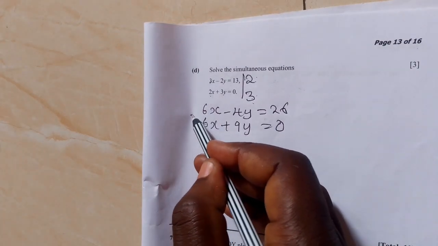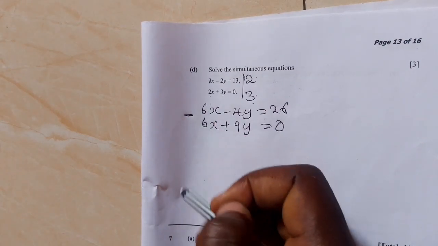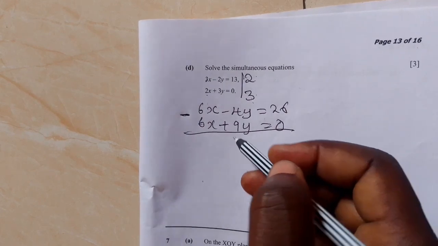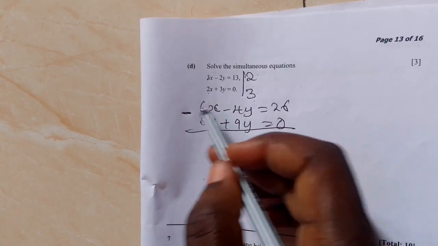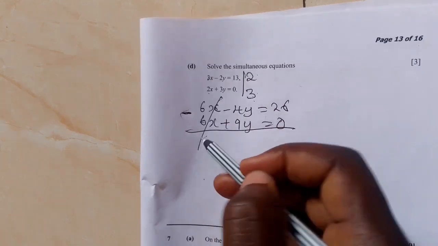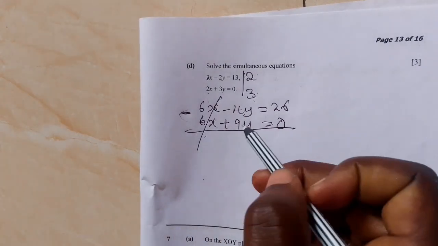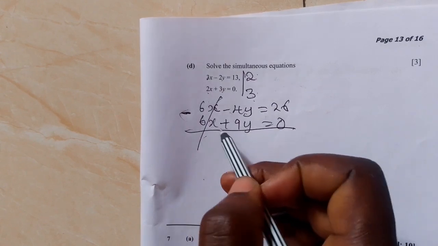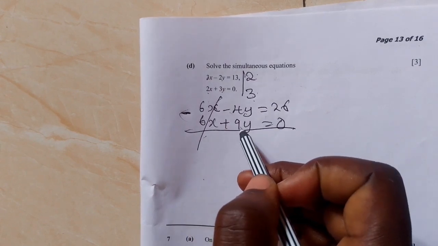So we are going to use minus to eliminate because the signs are the same. We are using the elimination method. So 6x minus 6x is 0. So we are going to have negative 4y minus positive 9y.